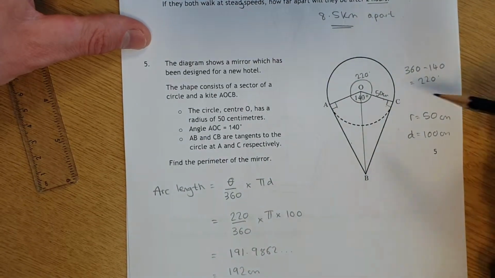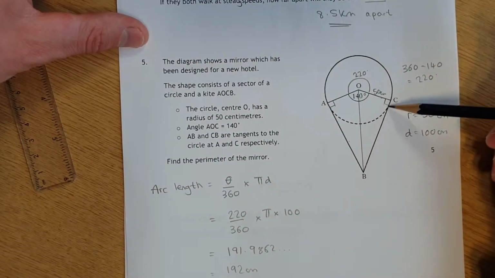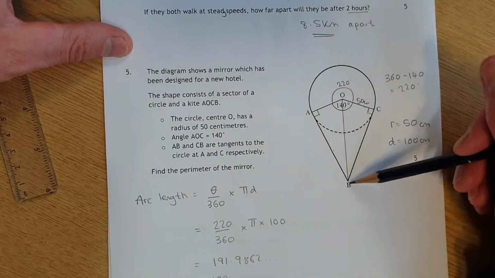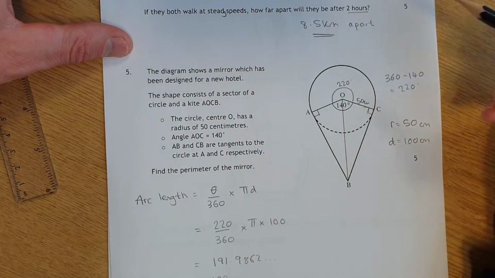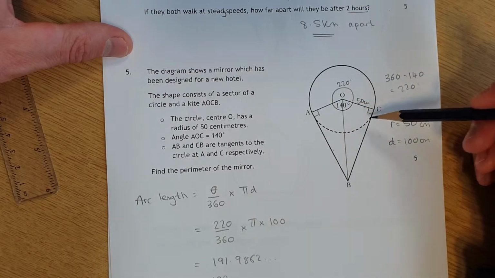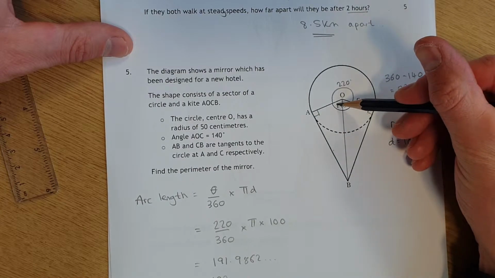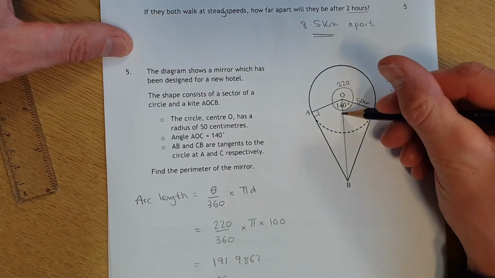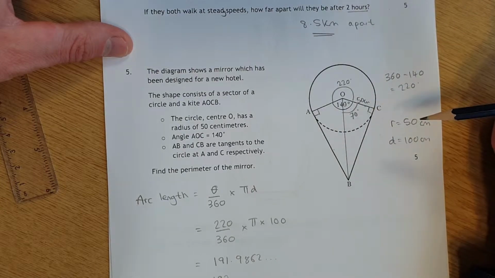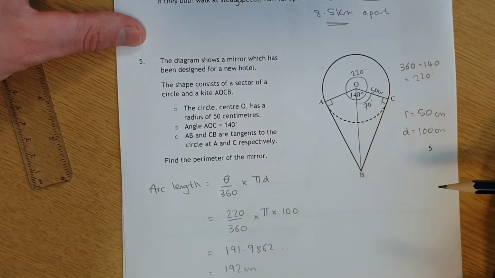We can now focus on working out this measurement here. Because remember, we're looking for the curved section and then these two straight sections to get the total perimeter. So focusing on this triangle on the right here, we've got a 90-degree angle. That's 140, but it's being split in two, so this angle here is just going to be 70 degrees. We've got 50, and that's the side that we're after.